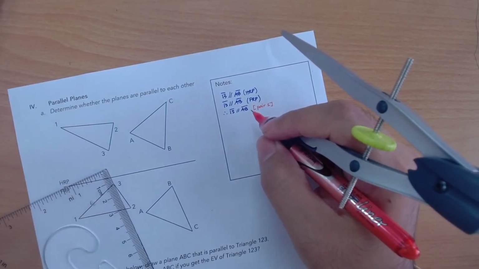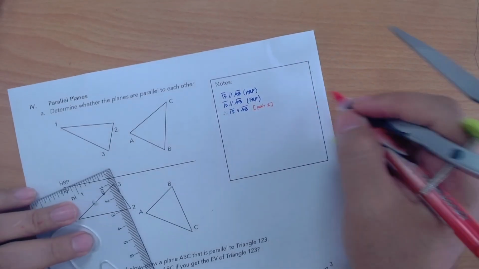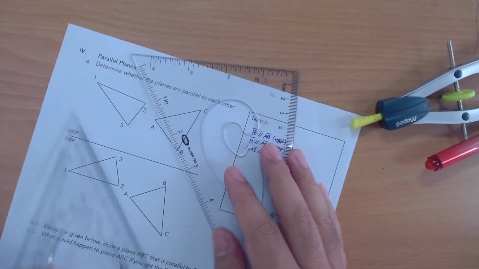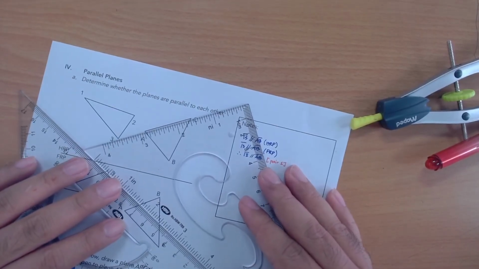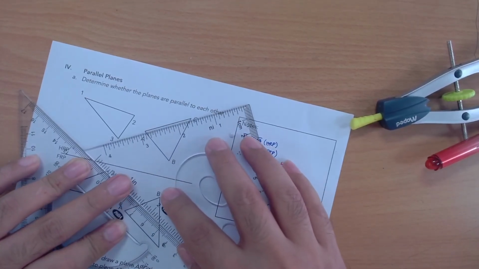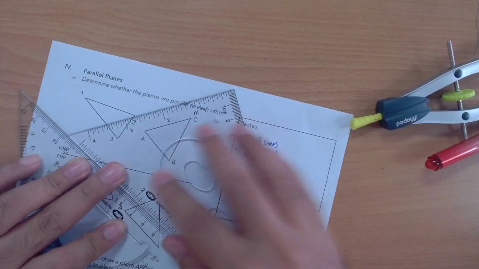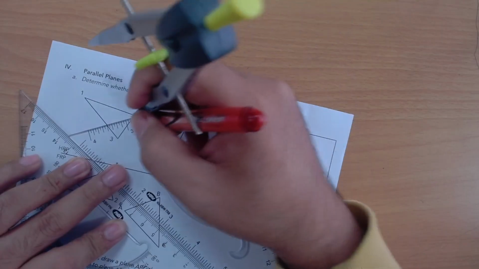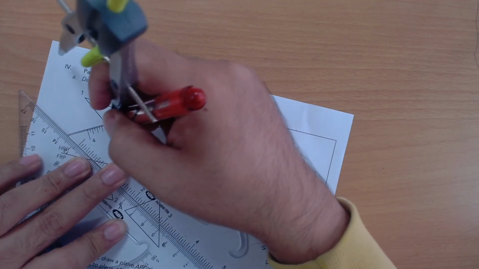But when we want to prove parallelism between two planes, we need to choose two pairs. So we'll have to choose another pair. If we choose another pair, for example, let's say AC, let's try to find a line contained in 1, 2, 3 that is parallel to AC. And the way we do that is we take AC and create a line parallel to AC using HRP first, like so.